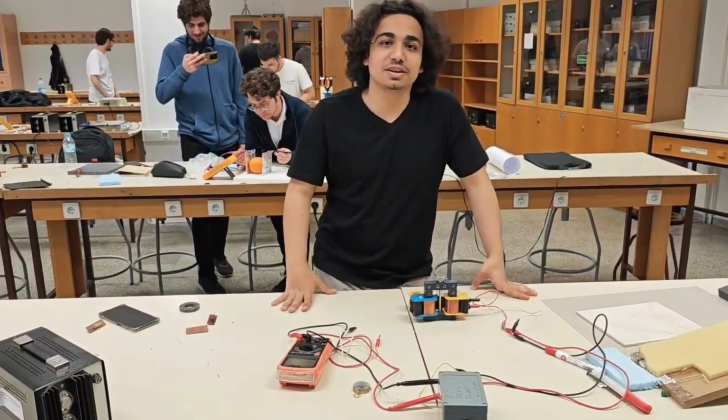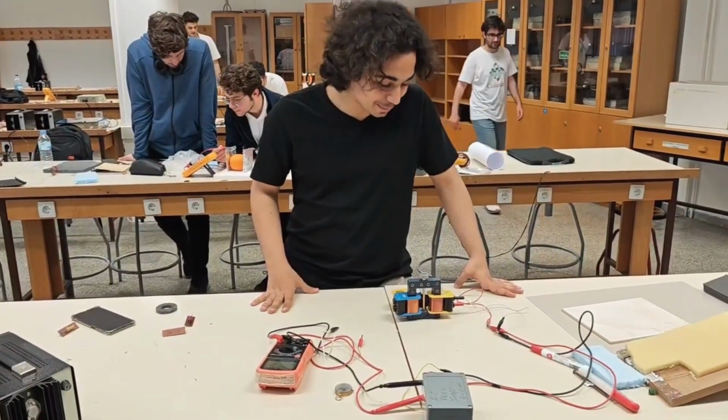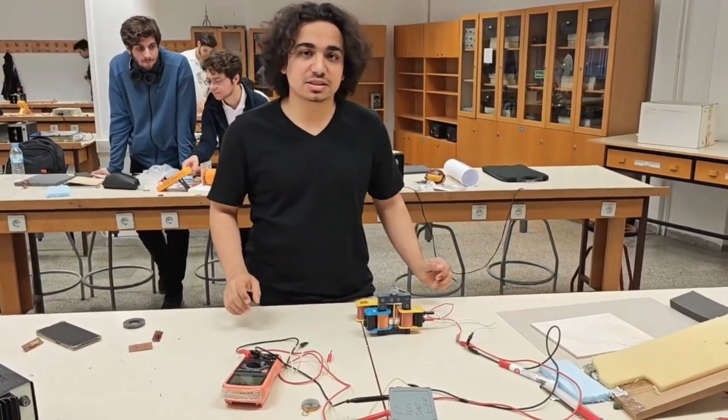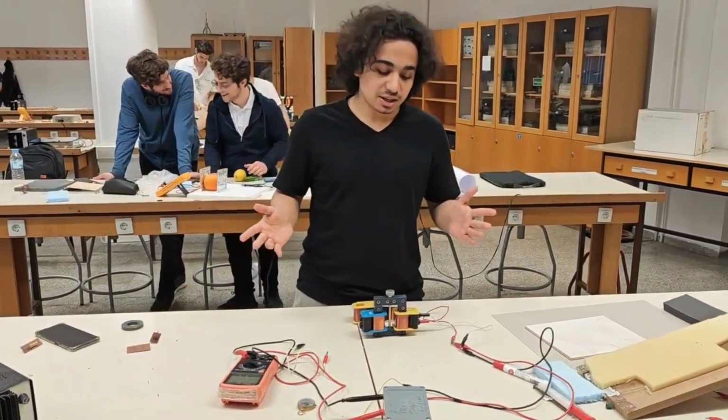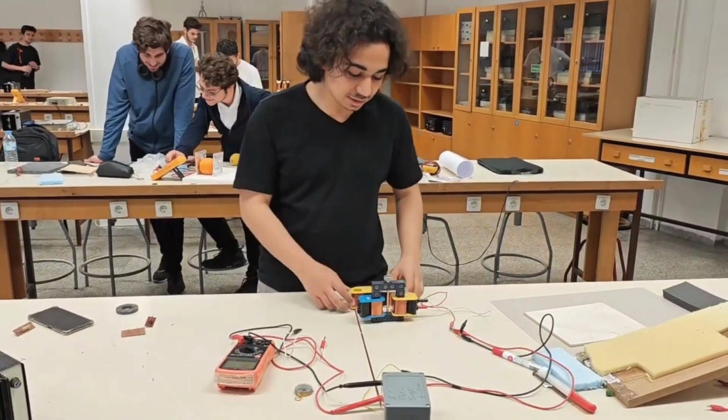Today I'm going to present my physics 102 experiment. My experiment is about transformers. Transformers are devices that let us adjust the voltage of alternating current.